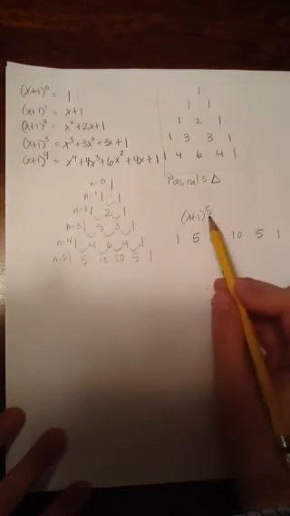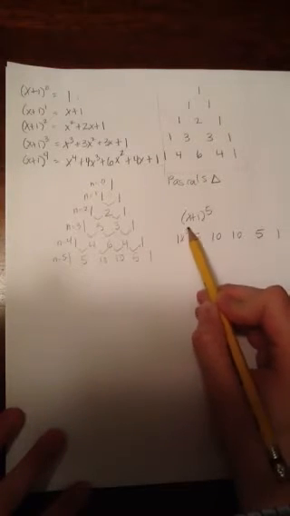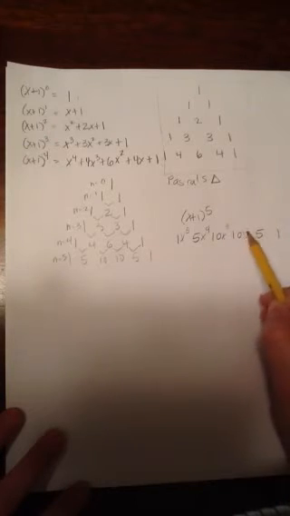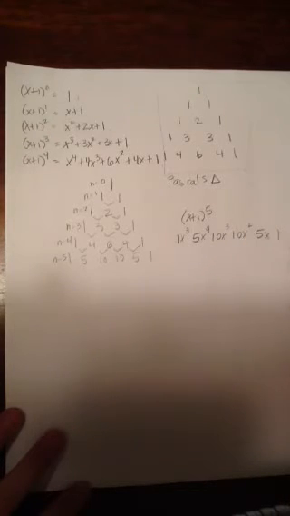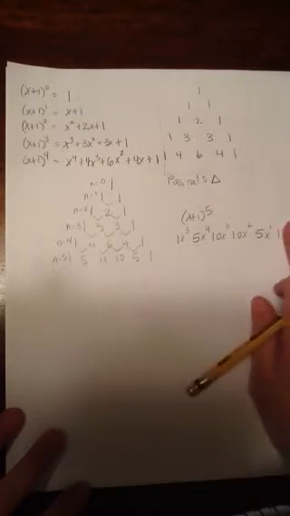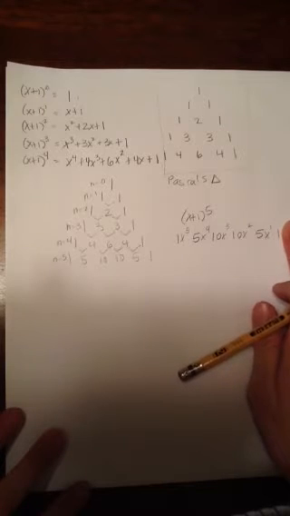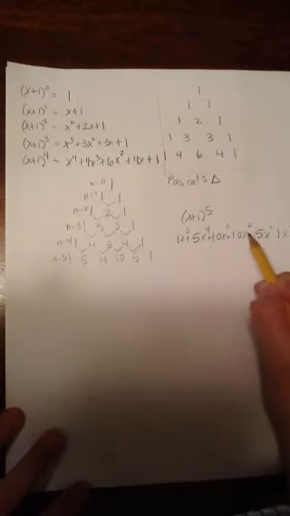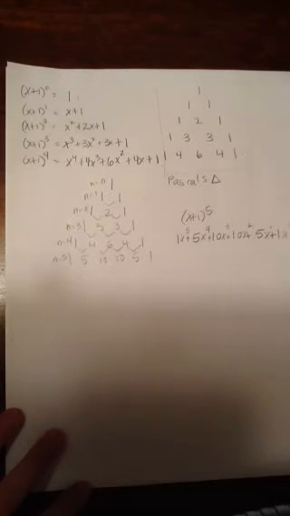Since we're to the 5th, it would be x to the 5th, x to the 4th, x to the 3rd, x squared, x to the 1st, and really this would be x to the 0, but remember anything to the 0 power is 1, so it would really just be 1. Okay, and then don't forget that you would have addition signs in between here.